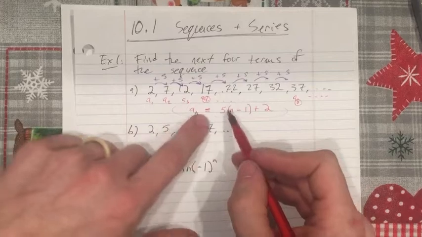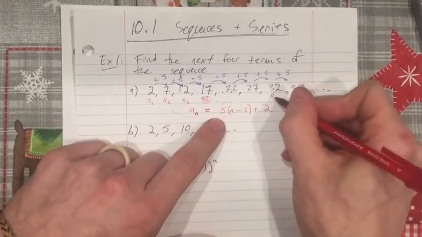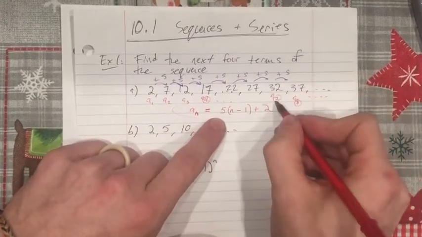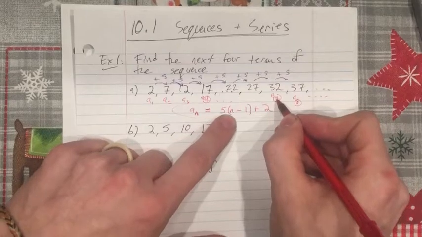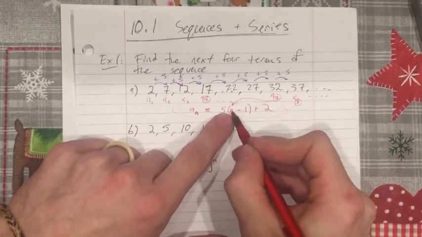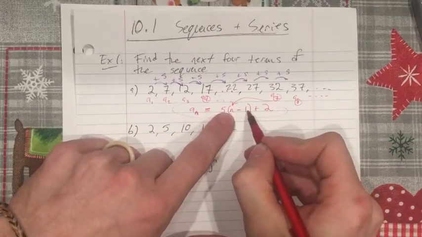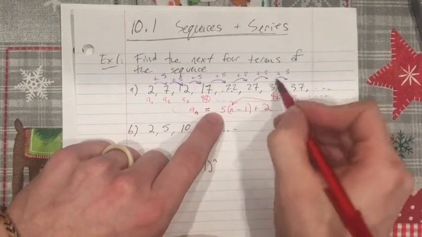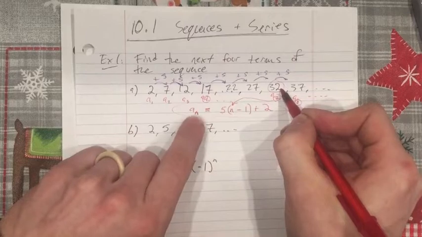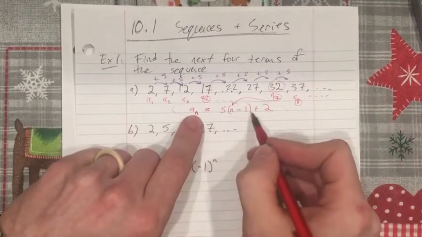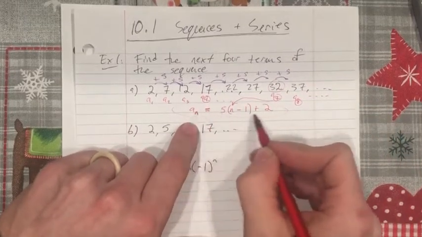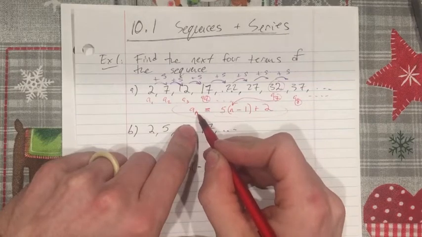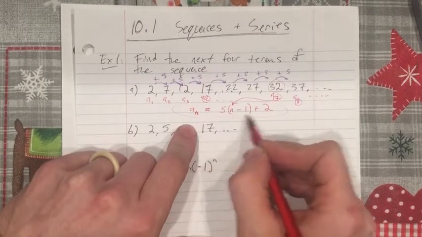But you can see that if I plug in any number, so let's plug in a sub 7, I take 7, that's my n. So if I put a 7 right here, 7 minus 1 is 6, 6 times 5 is 30, plus 2 is 32. That gives me a sub n, or a sub 7. So I came up with the formula that gives me any term in this sequence. If I know where the term falls in the sequence, I can figure out what the term is.